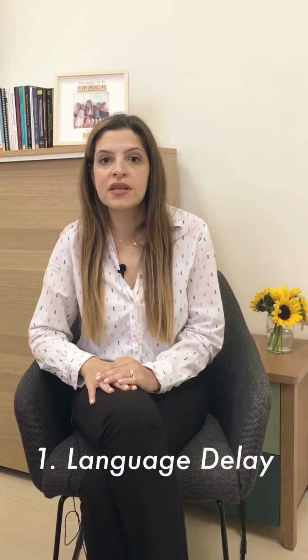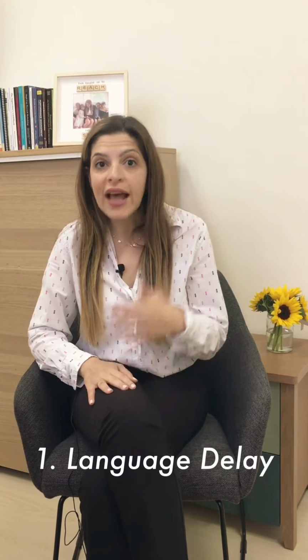With speech delay or language delays, you'll see that a child is using fewer words than a typical child would. Whereas with autism, language develops a little bit differently. So what does that mean? You might see a child with autism have echolalia, which means that they repeat back a lot of the words that you're saying. So if you're saying, how are you? They might say, how are you? Rather than answer, fine, thank you.